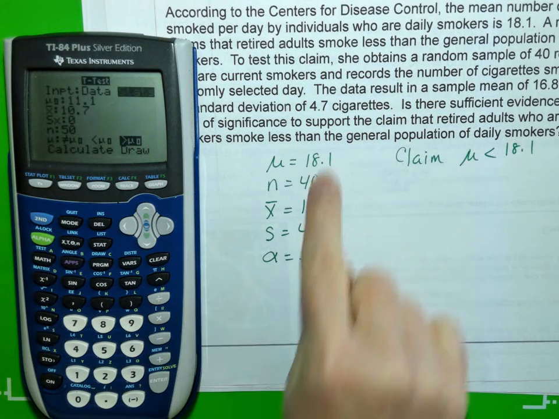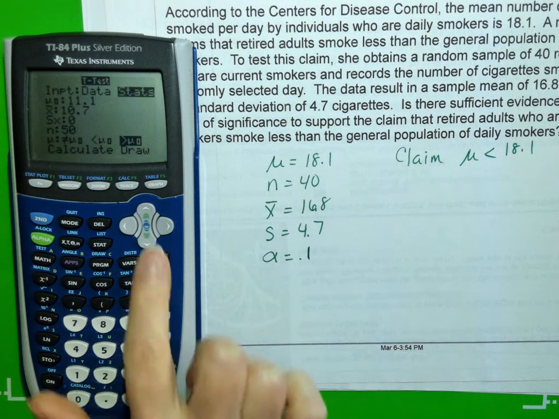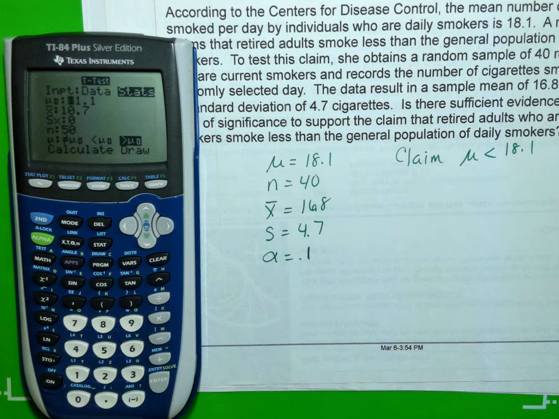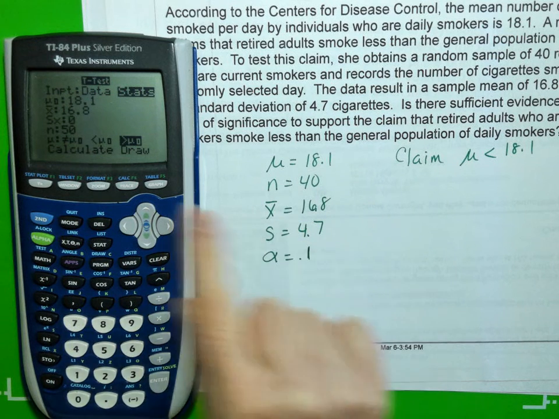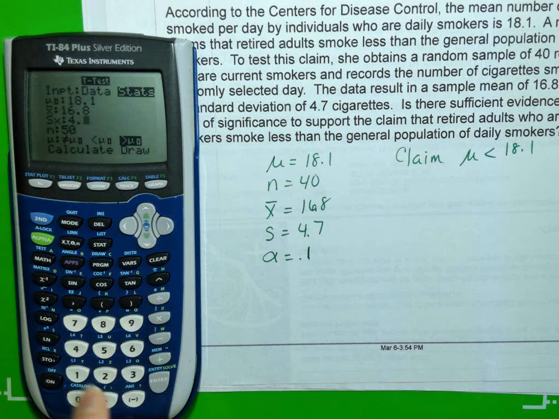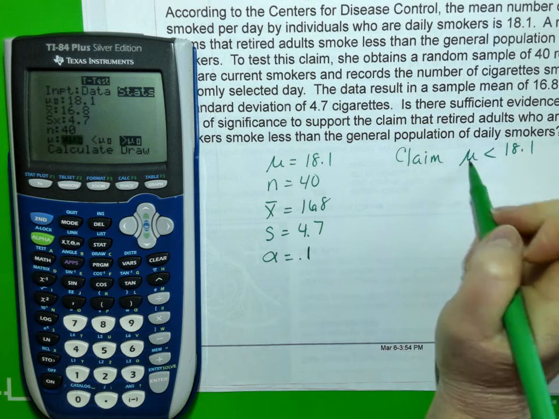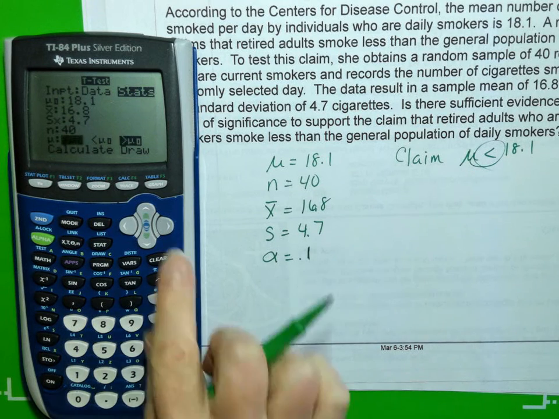We're going to do it from stats. So we go down to the first one. The mu is 18.1. X bar is 16.8. S is 4.7. N is 40. And this is a left-tailed test.